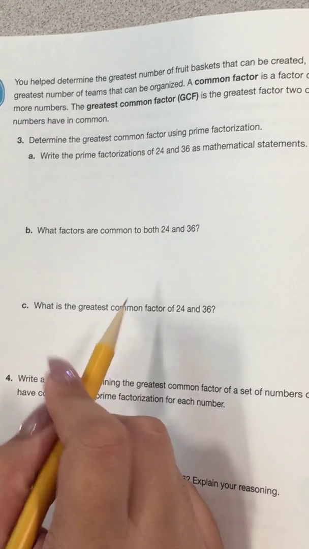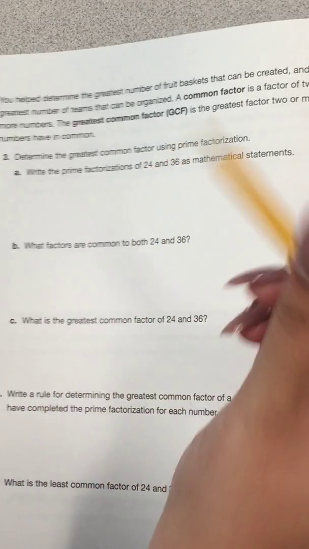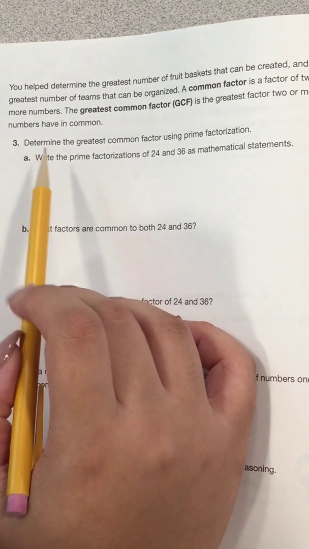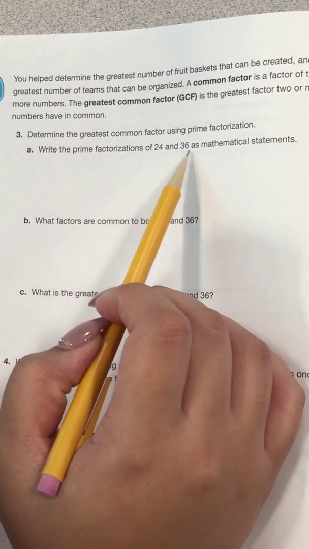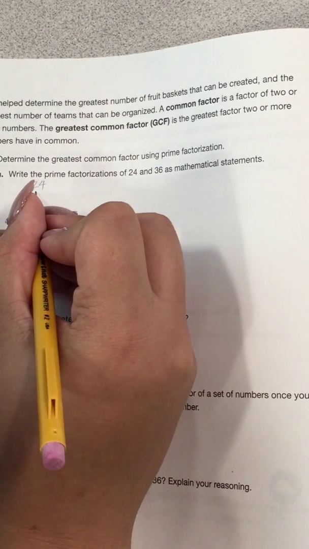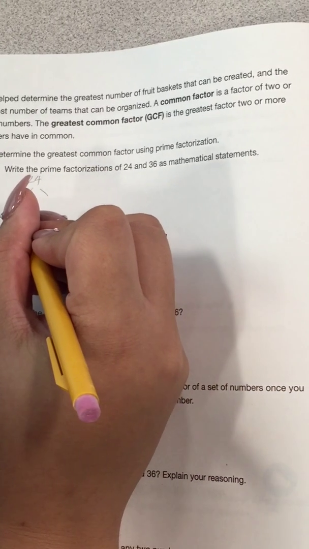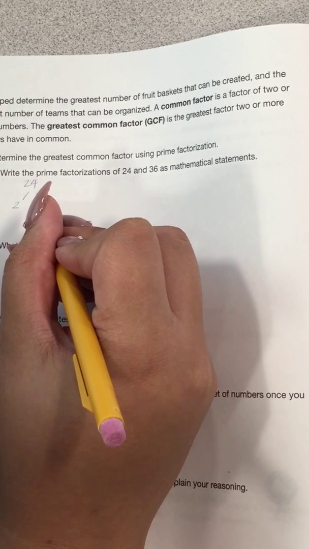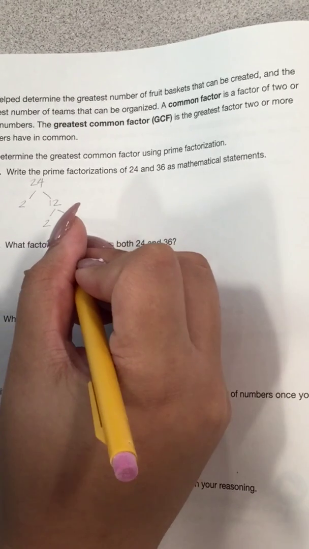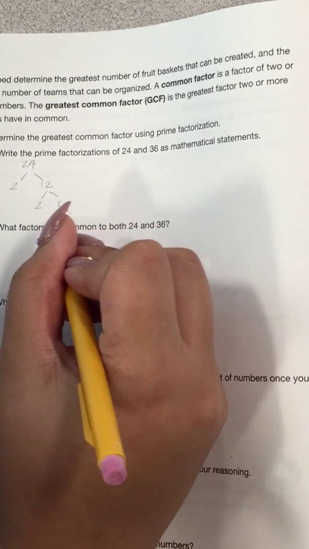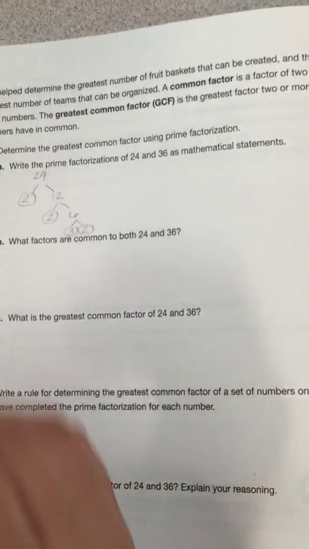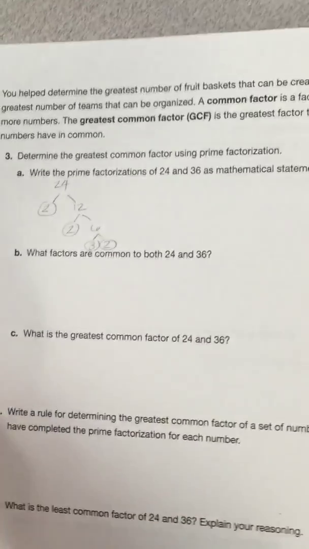Determine the greatest common factor using prime factorization. So prime factorization is using the factor trees, which you may have seen in a previous grade. So we're going to use prime factorizations for 24 and 36. The first thing I'm going to do is write 24. And I usually start with 2, but you can start with another number. And you factor it out. So 2 times what number gives you 24? 12. We can break up 12 to 2 and 6, and then we can break up 6 to 3 and 2. And once we have all prime numbers, meaning a number that cannot be broken down any further, we are officially done with our factor tree.